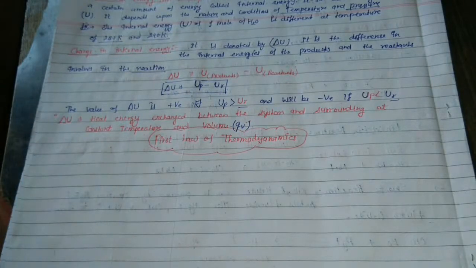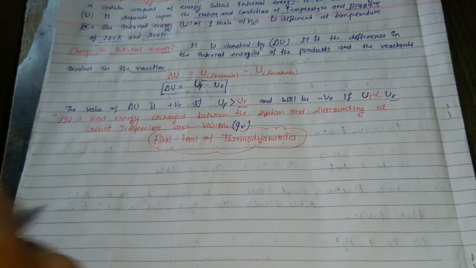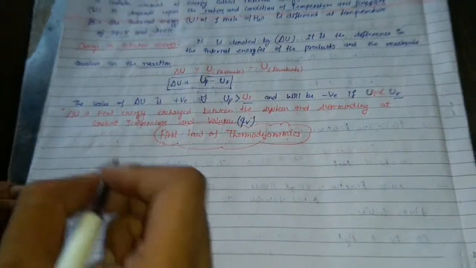As we are dealing with energy changes, it is important to remember that energy may change from one form to another form, but the sum total of energy of the system and surrounding always remains constant. Okay, it is important to remember that.